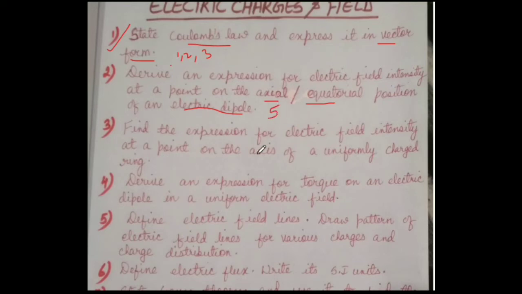Then question number 3, find the expression for electric field intensity at a point on the axis of a uniformly charged ring. This question is also very important. 2-3 बार बेटा आए हुए हैं, 2014, 15 I think and 13 में. ये भी बेटा आपके 3 या 5 marks में आते हैं, right?